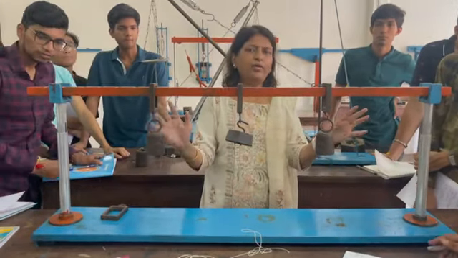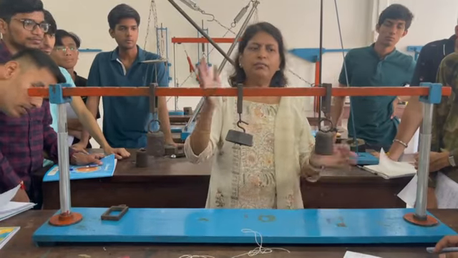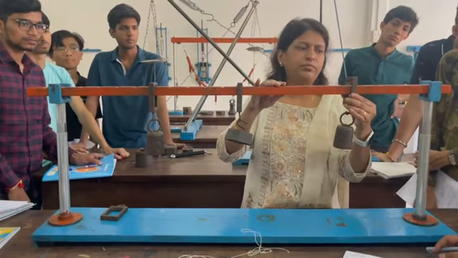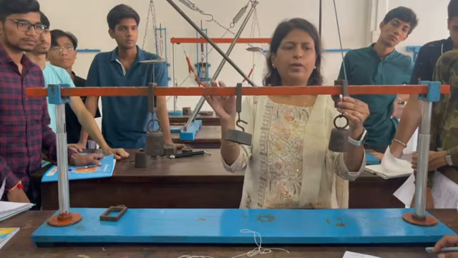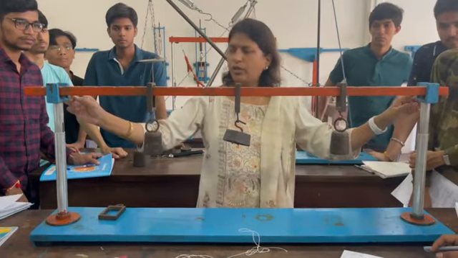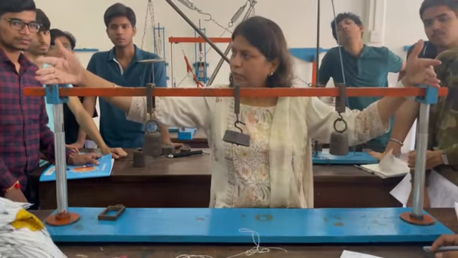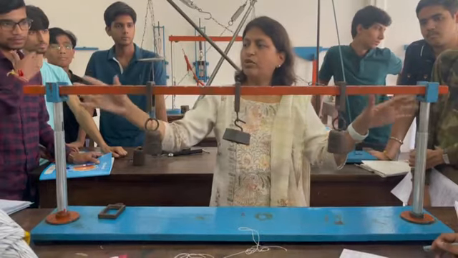So this way we have to take 3 readings and then make it unsymmetrical, means just change the position. Every time, to make it symmetrical, you have to first properly measure the length of the beam. Then what is this distance? Because we need all these distances.